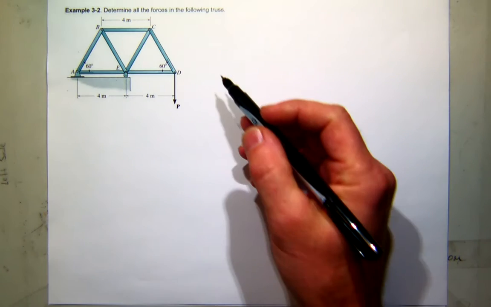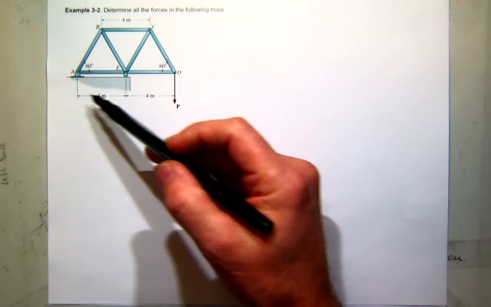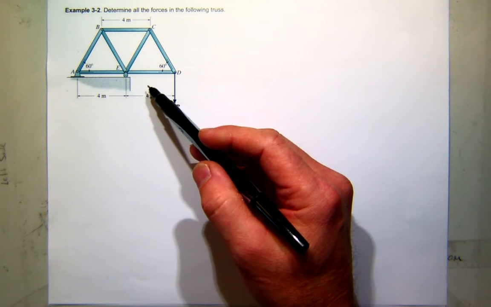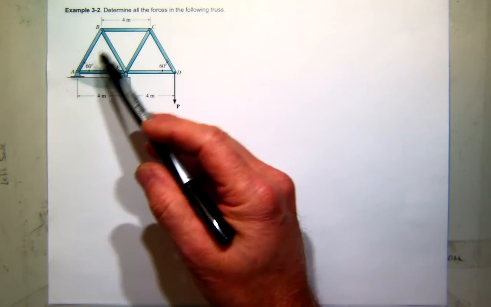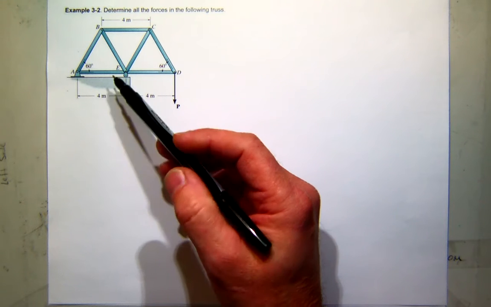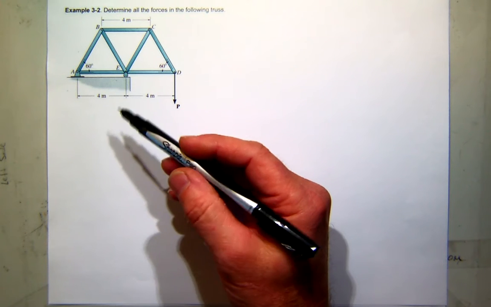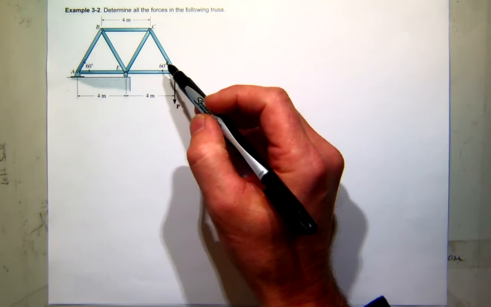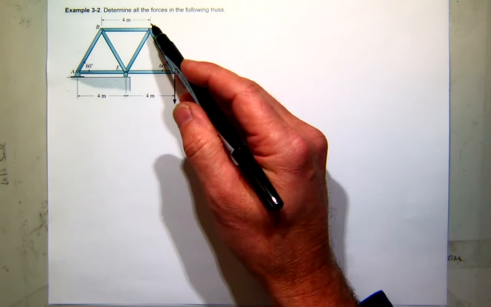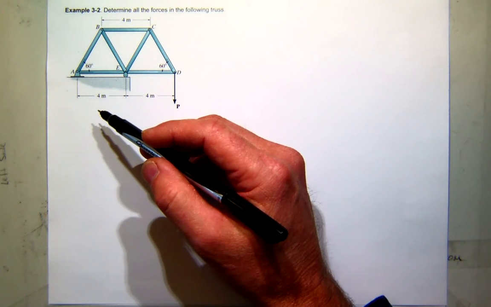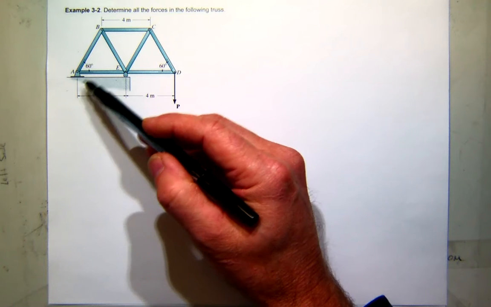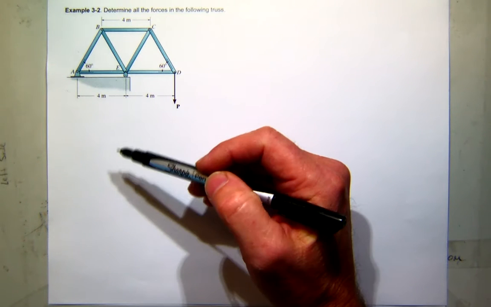Okay, so here's a problem we talked a little bit about. We've already noticed that it's a stable and determinate structure, and it's our job to find all the forces in the truss. So far we just had method of joints, so we're going to look at writing our equations of equilibrium at each of the 1, 2, 3, 4, 5 joints, right? Is it going to be to our advantage to find the reactions at A and E to get started?